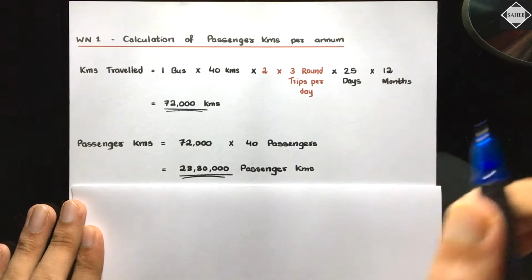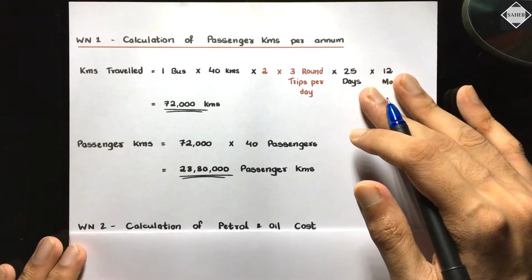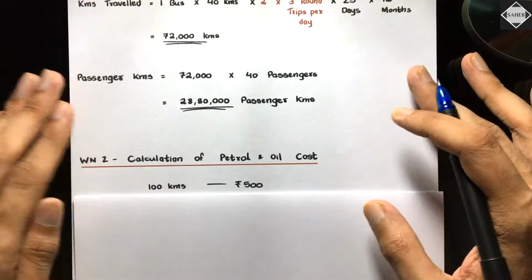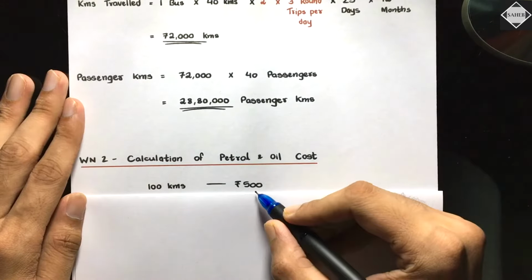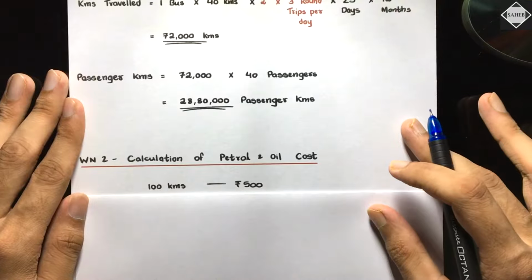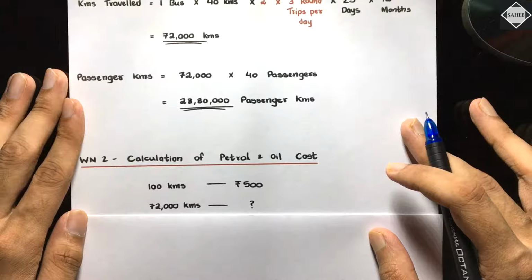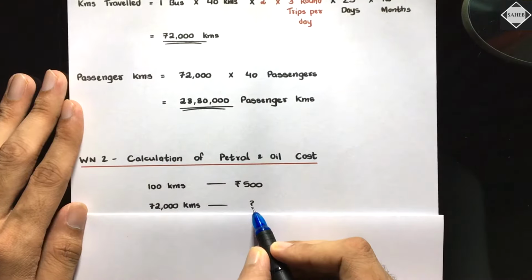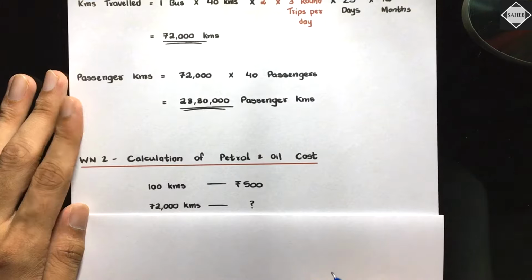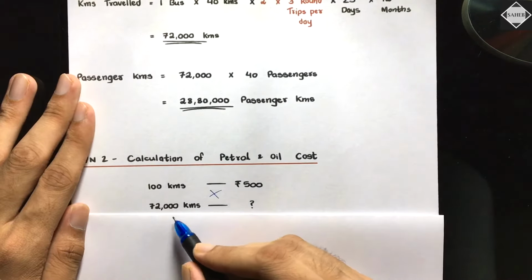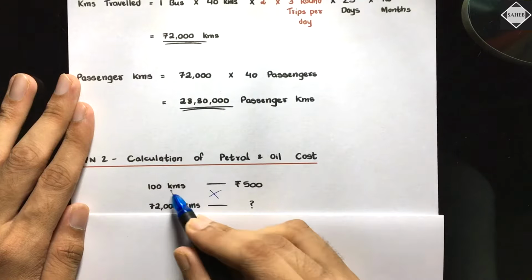Is that clear? Okay. So see here, calculation of petrol and oil cost. They said for 100 kilometers we need 500 rupees of petrol and oil. How much do we have to go? 72,000 kilometers. So for this, how much would the cost be? That is what we have to calculate, which we can easily do by cross multiplication. So 72,000 into 500 and then 100 into x.